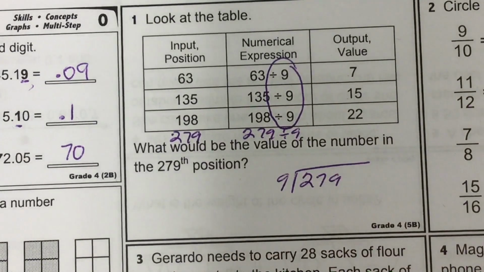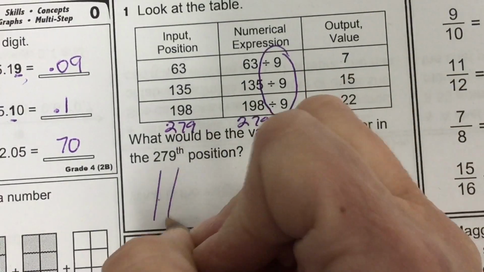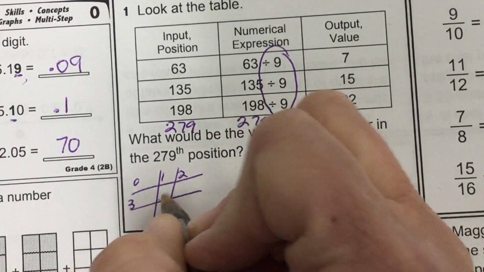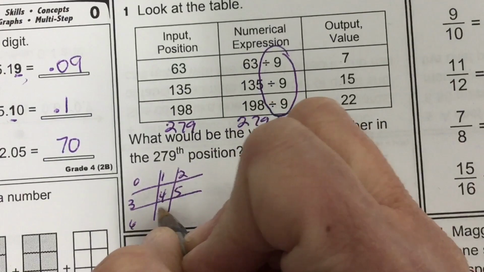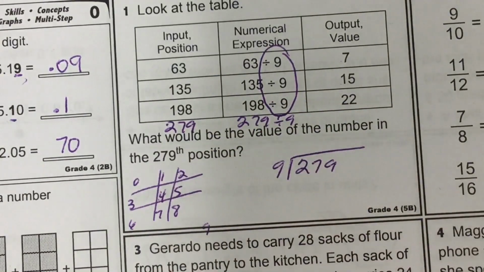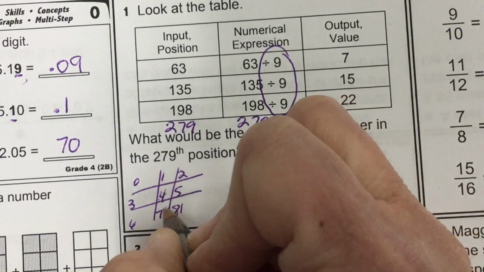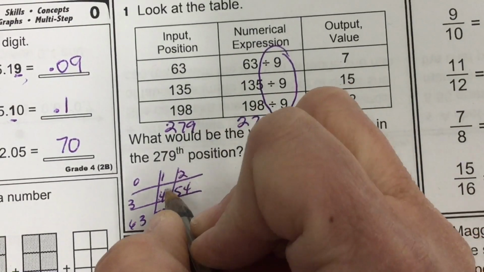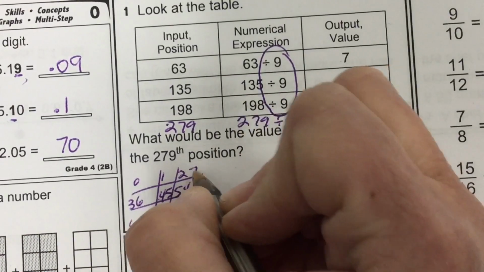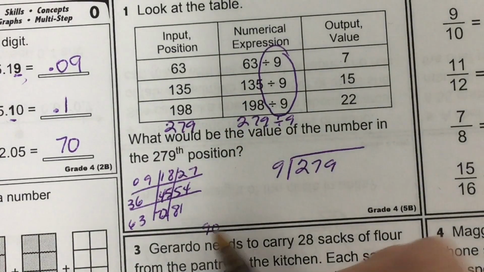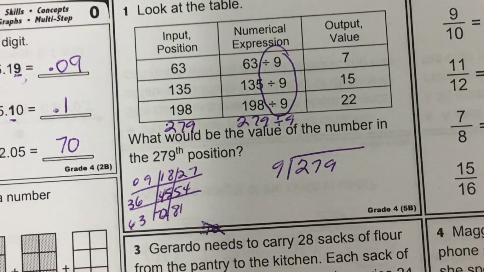All right, so you could do a tic-tac-toe board for 9, because that's what we're dividing by. 0, 1, 2, 3, 4, 5, 6, 7, 8, and then 9 would stand up by itself because we don't use it. And then go backwards, starting at 0, 1, 2, 3, 4, 5, 6, 7, 8, 9.